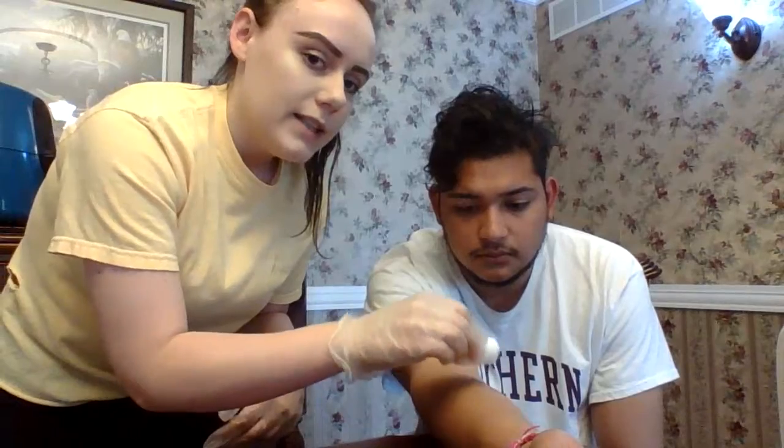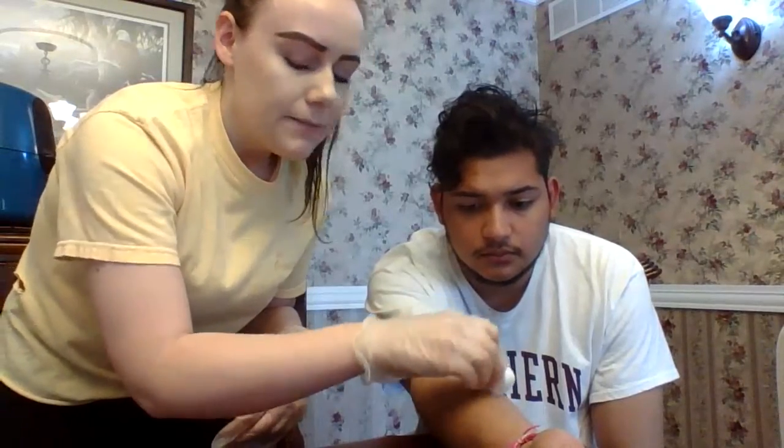I'm going to engage my safety, and I'm going to put this into the sharps container. I'm going to instruct my patient not to rub or massage or scratch the site. He says he won't. So I have my gauze here. I'm just going to lightly dab the area if there is any bleeding. Are you comfortable? Mm-hmm. He says he feels okay. So I'm going to go ahead and take off my gloves and foam.